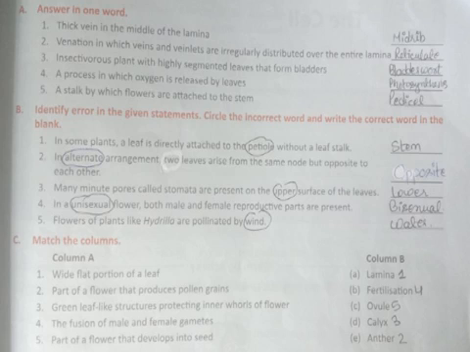The answer is bladderwort. Number 4, a process in which oxygen is released by leaves. It is photosynthesis. Number 5, a stalk by which flowers are attached to the stem. It is pedicel. Number B, identify the error in the given statement.